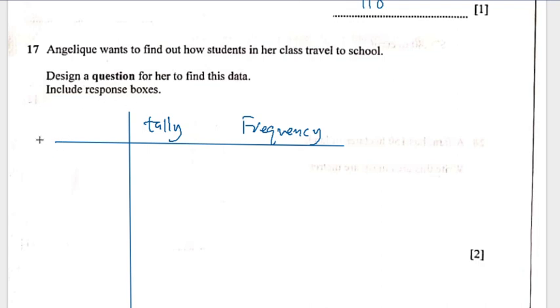Okay, maybe you write by car, bus, what else, bicycle. Okay, what else, car, bus, bicycle.